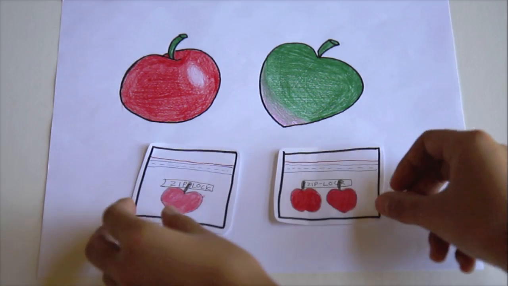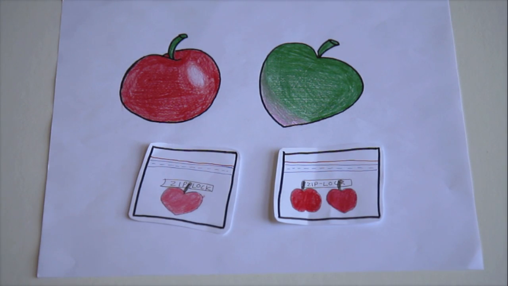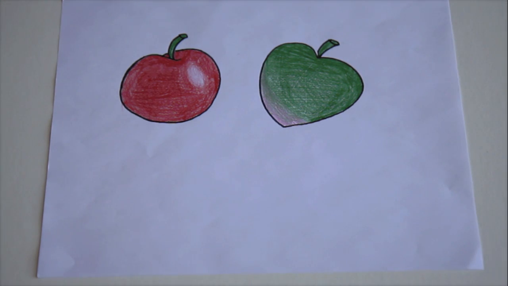In the experiment, she'll need to have a peach with the apple and one without the apple so she can compare her results with the other. But what are some other variables that we have to watch out for?